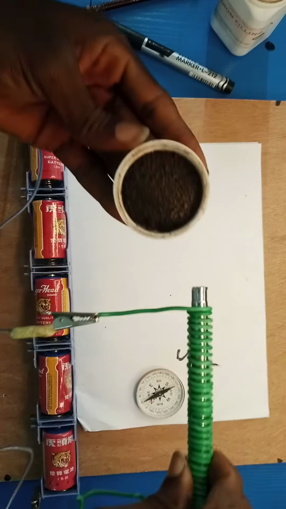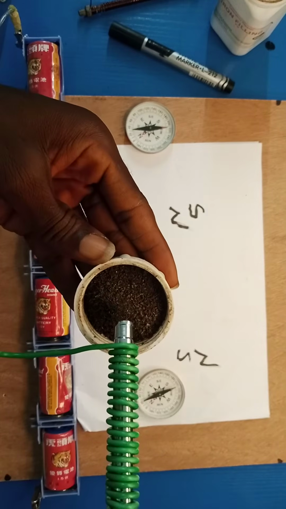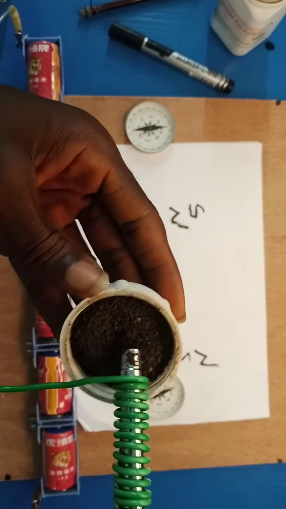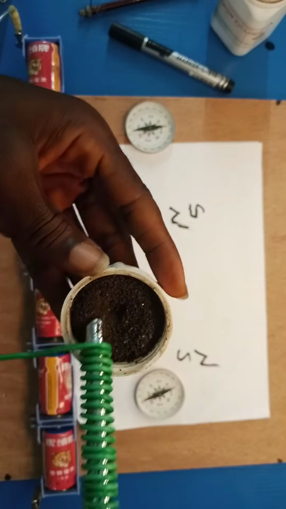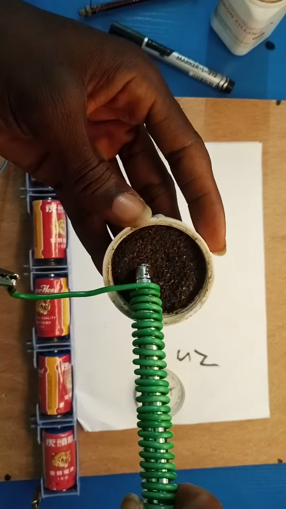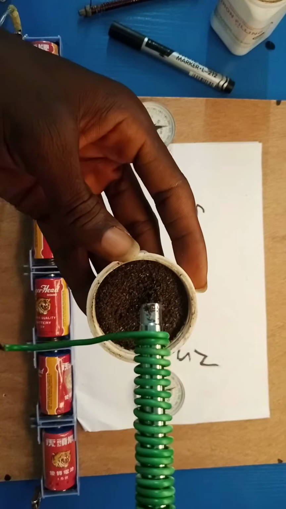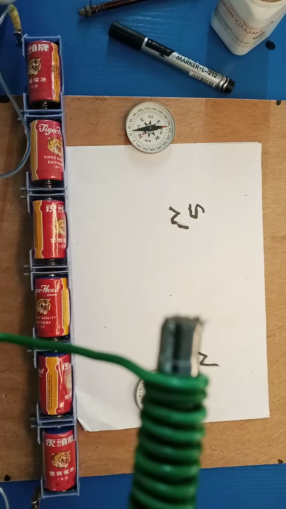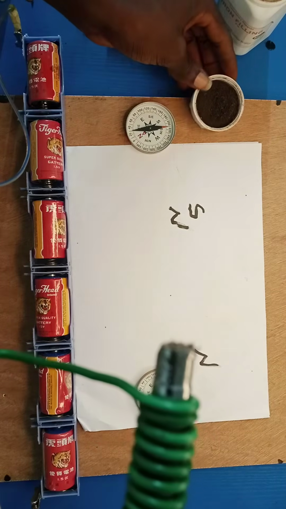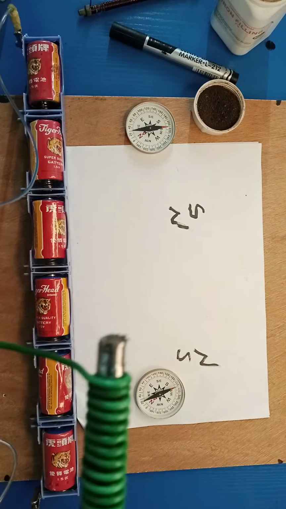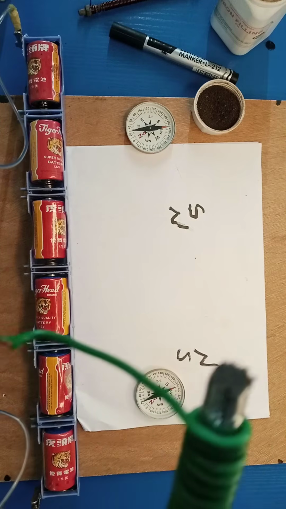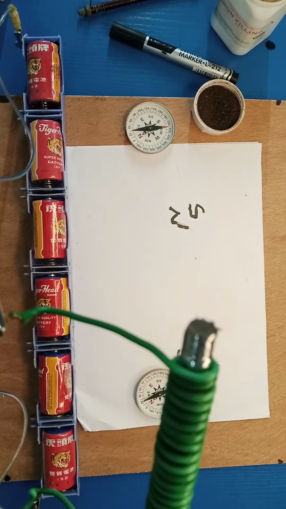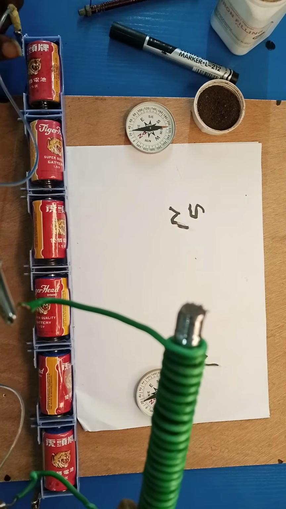We are going to raise this up and dip it in here and see if it will attract these iron filings. Yes, you can see that there are iron filings on top of this iron. Now, it's a temporary magnet.